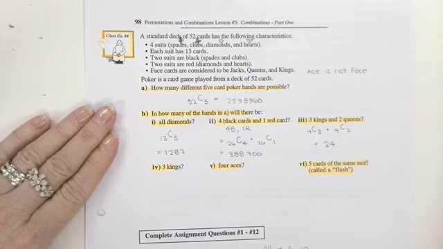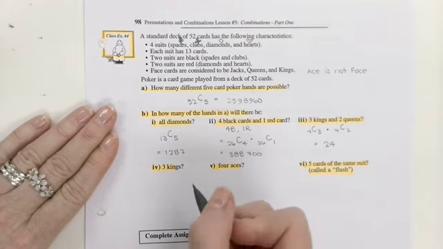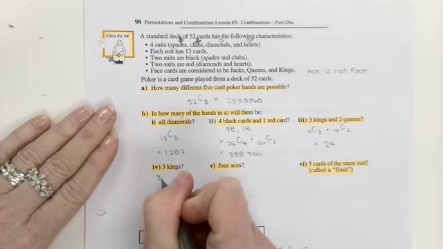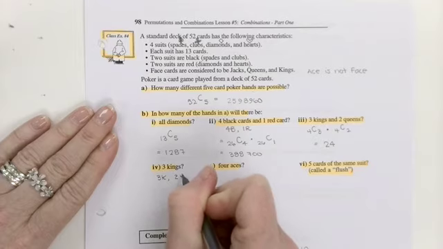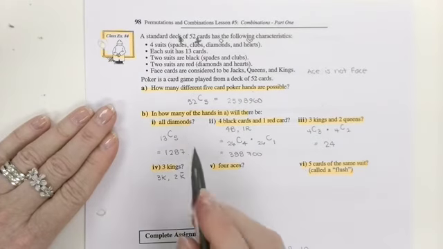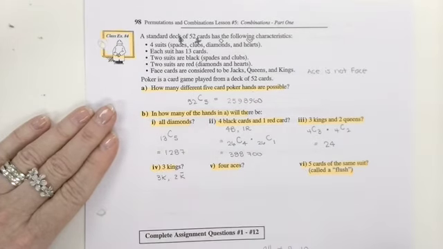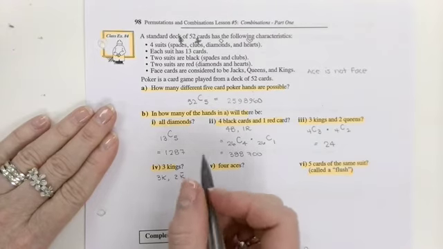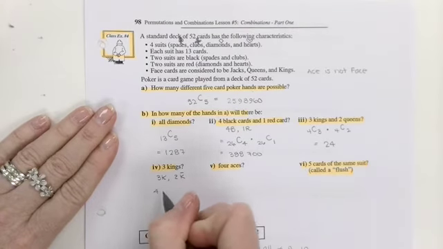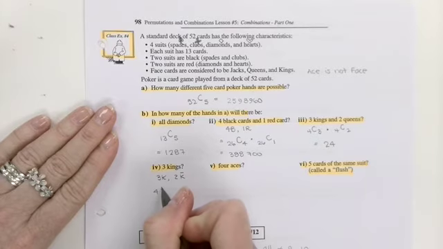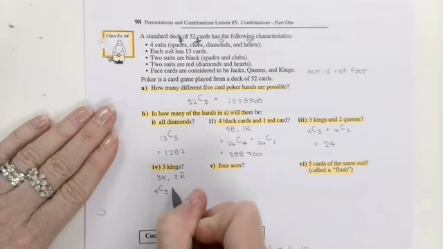Part 4, 3 kings. So I'm going to be thinking I need 3 kings, but also I need 2 cards that aren't kings so that I have a full 5-card hand that we were supposed to have at the beginning. So 3 kings, I'm going to put the kings in a pile, 4 kings in the pile, and then I'm going to choose 3 of them. 2 not kings.